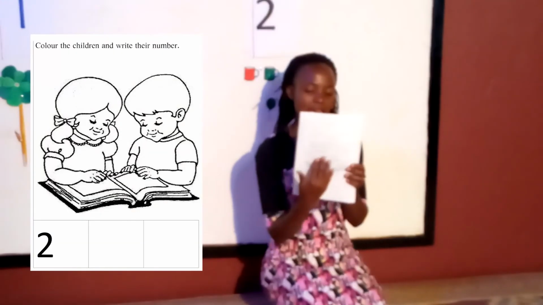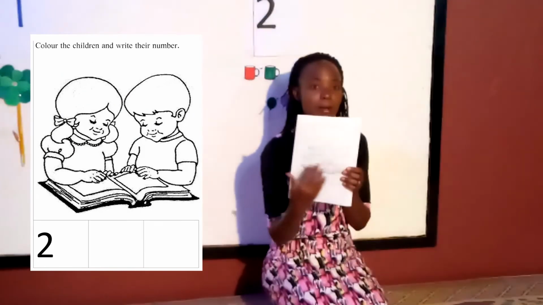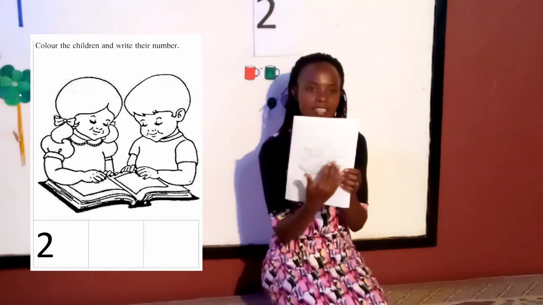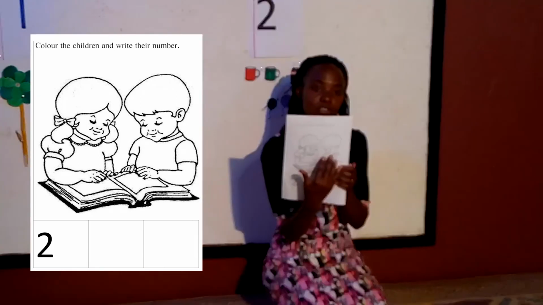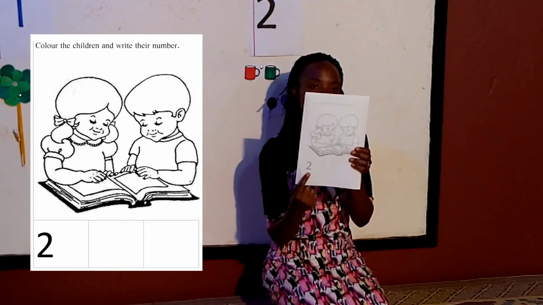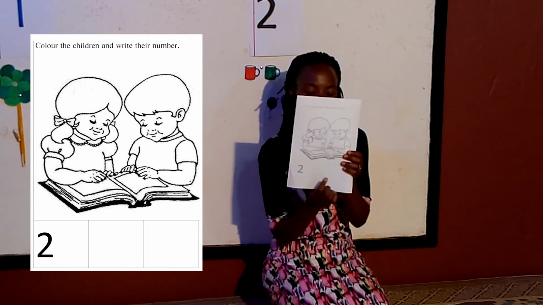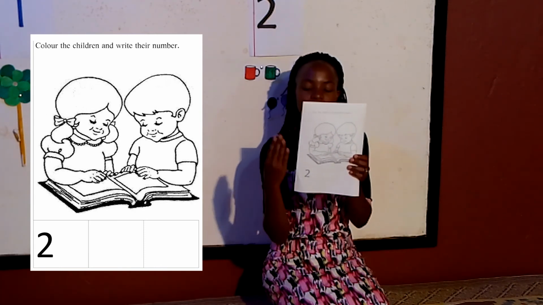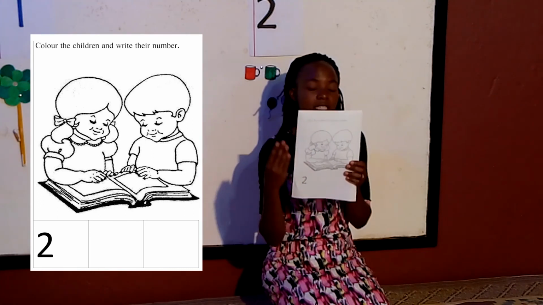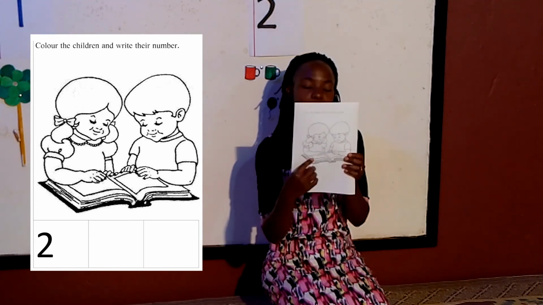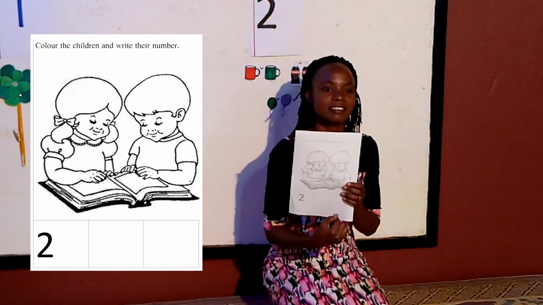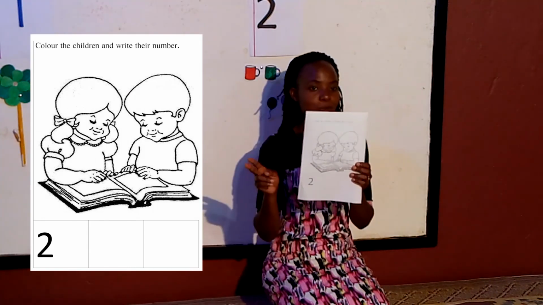Now, as a treasure hunt, today I'm going to ask you to color the children. Remember Peter and Paul, but this is a boy and a girl. We're going to color the 2 children and write number 2. Write number 2 here and here. Remember to place your hand on the margin, the hand that is not writing, as you color and as you write the number. Number 2.